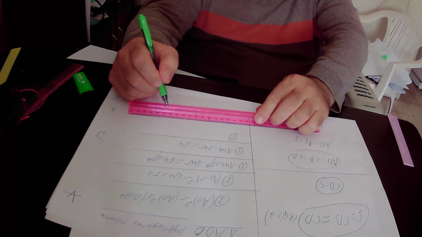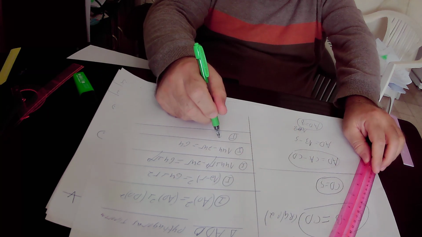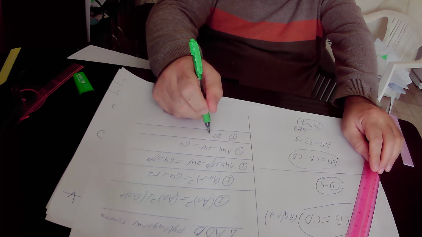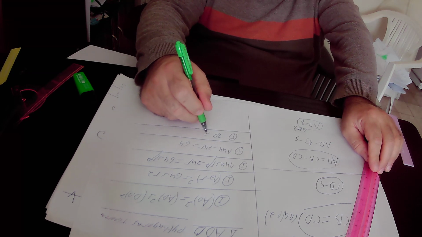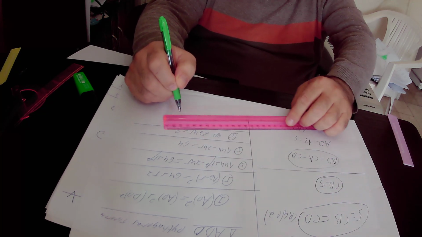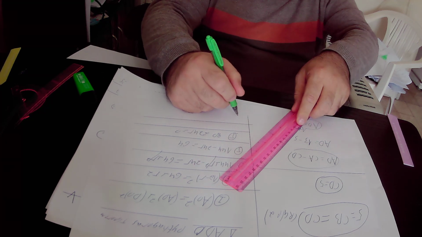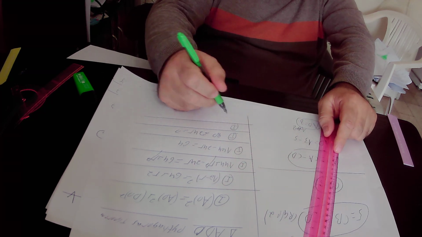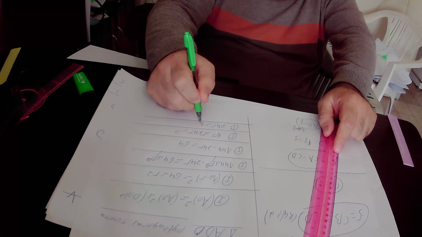144 minus 64 is 80. 80 minus 24R equals 0. We will add 24R to this equation, and we will get that 24R equals 80.